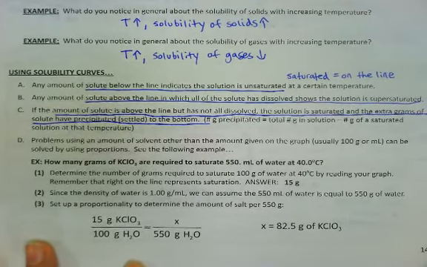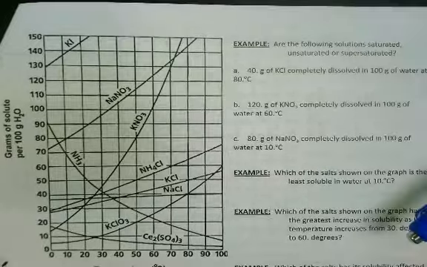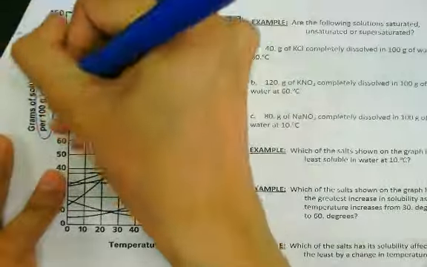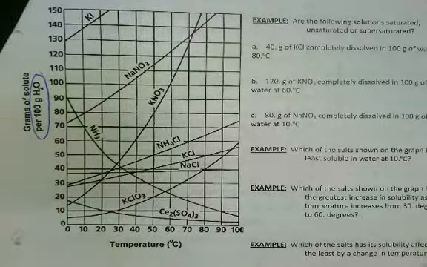Is anyone still using what I have on the board? Cool. Then go ahead and flip to page 15.